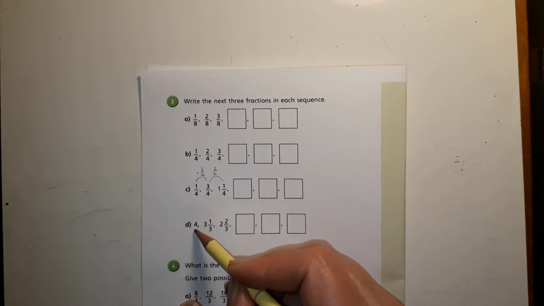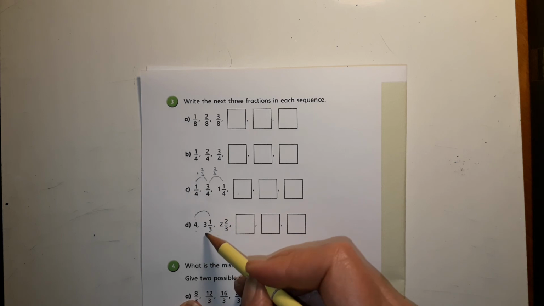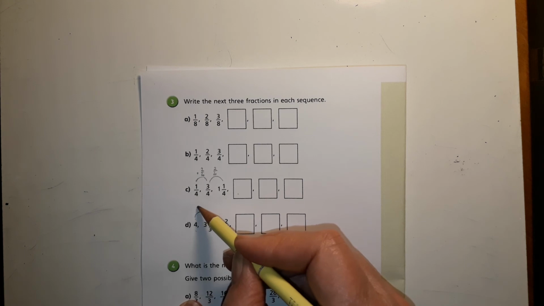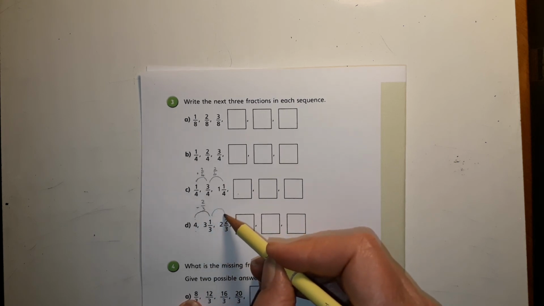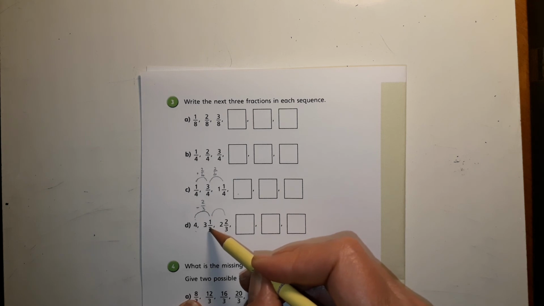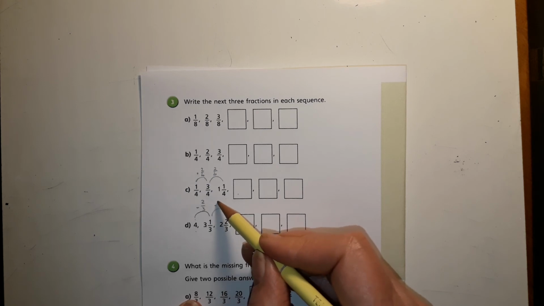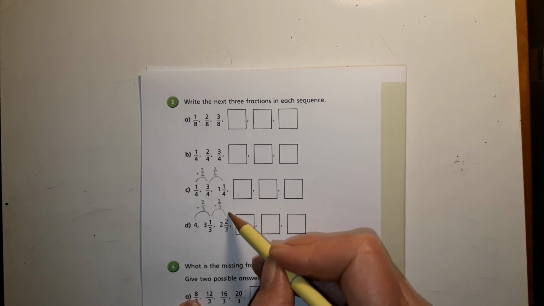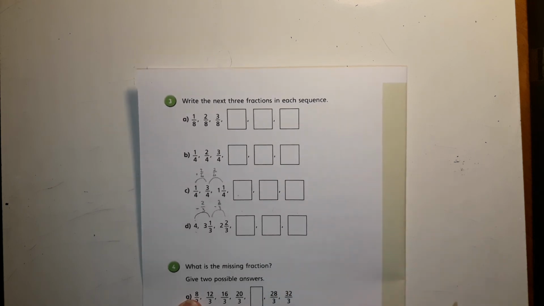Here we're starting at 4 whole ones and we're making a step down to 3 whole ones and a third. So what we've done is we've subtracted 2/3, okay? And then we'll do the same again. So subtract 2/3, alright, and we get to 2 2/3, and then we would subtract 2/3 in each increment along, okay?